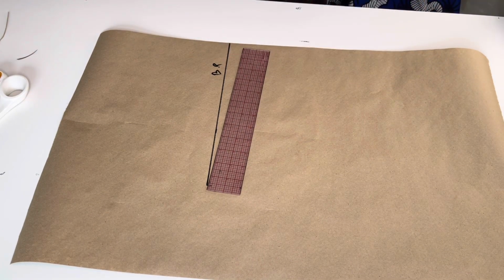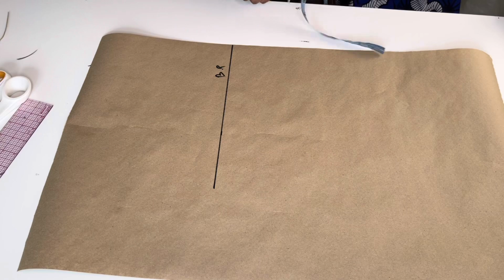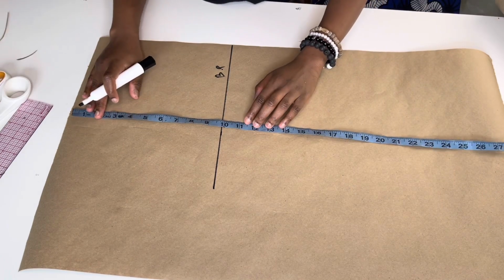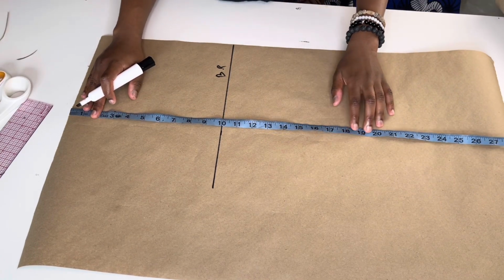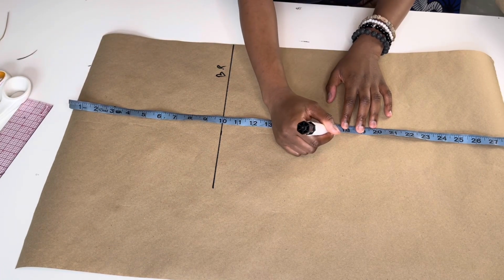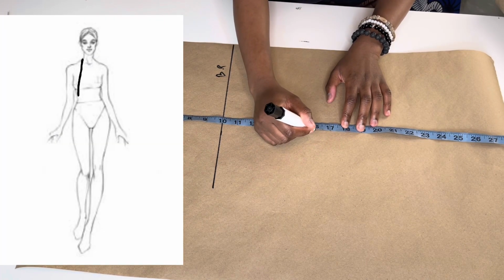So now the next thing is going to be the waistline. For everybody, in my sewing career, for how many years I've been sewing, it's usually between 15 and 17 inches. For regular body types, usually around 17 inches. But for today, I'm going to do something midpoint, which is going to be 16.